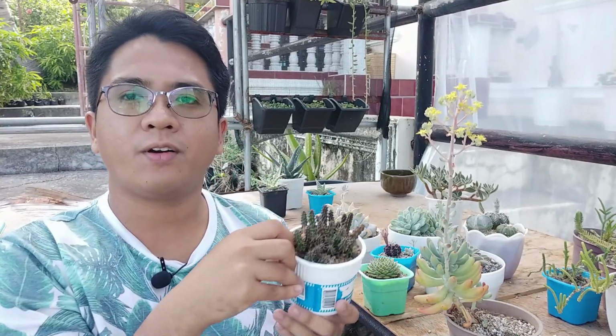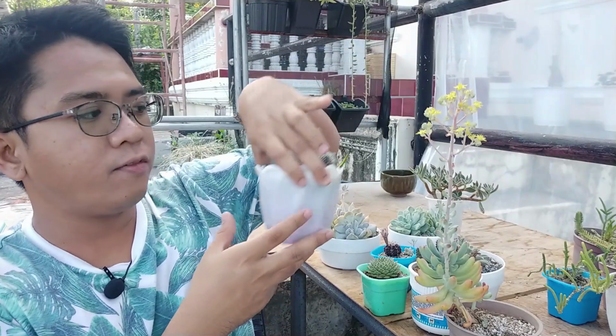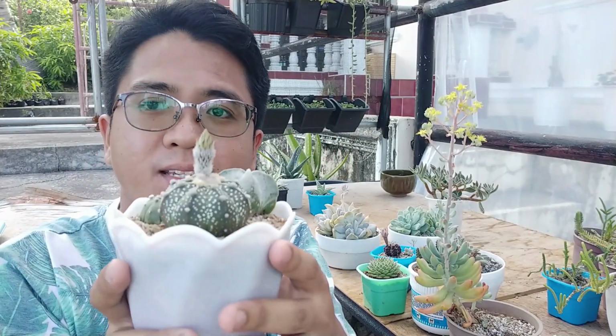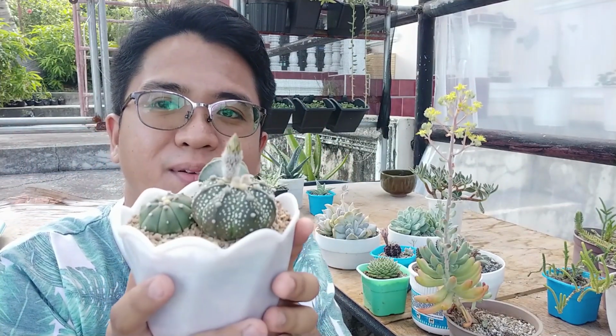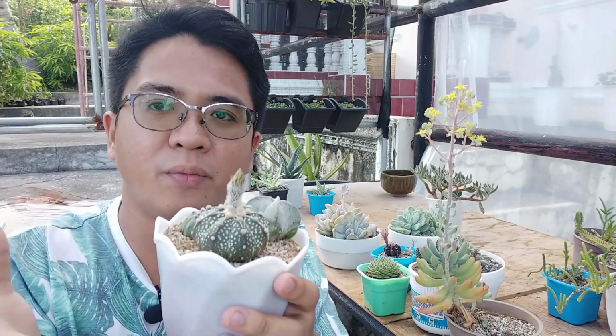Now other polycarpic succulents include sedums, stinkies, so we have here our staphyliad, and also cacti. Cacti can produce several flower stalks throughout their lifetime. Much like this one, this astrophytum, so you can see that it's got a flower spike right now. I will probably show you a picture once it's blooming already.